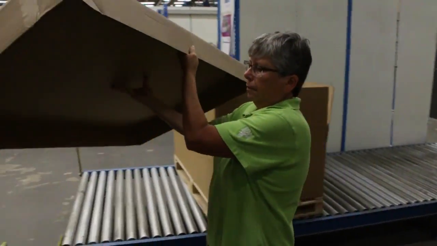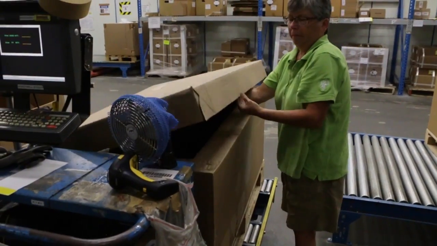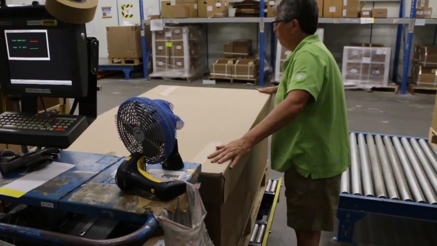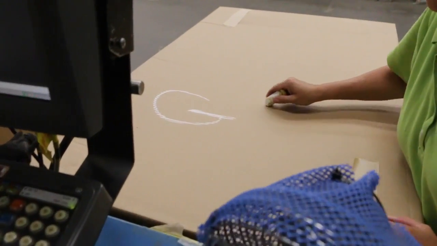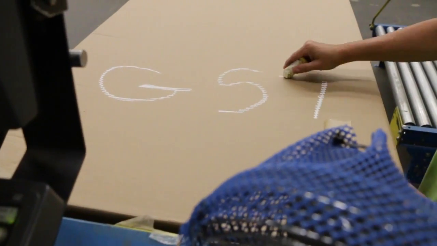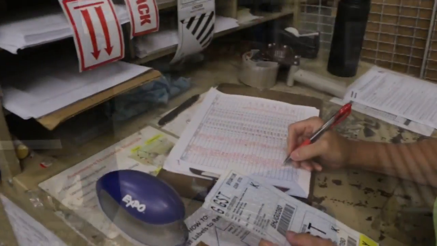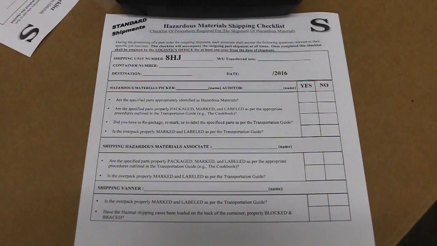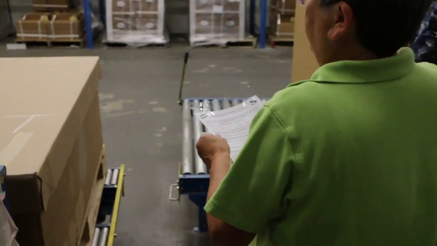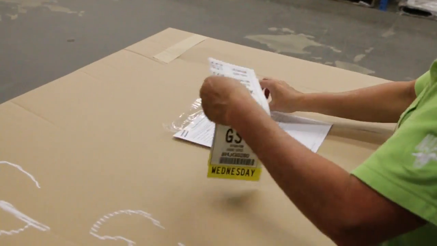Close the lid on the case and chalk the destination on the far side of the case facing the tugger rail as shown here. Complete the shipping log and the hazmat materials checklist. Attach the checklist onto the case for shipping.